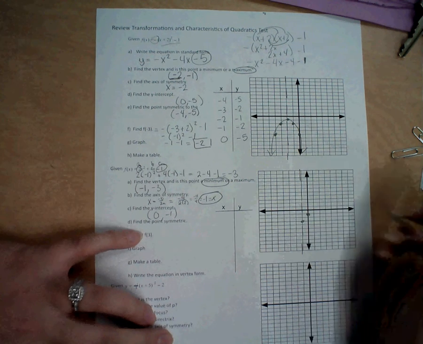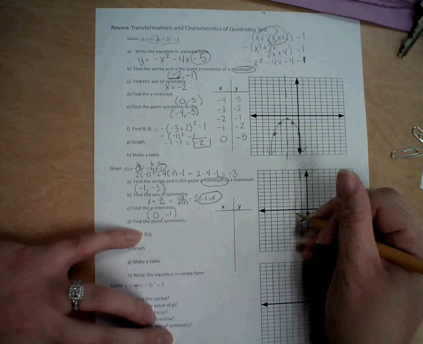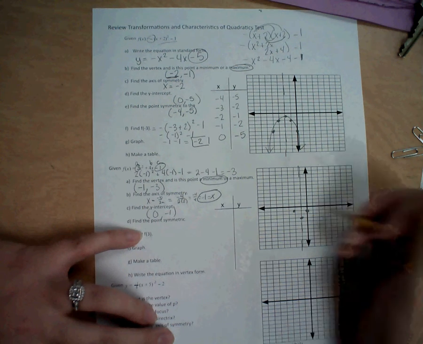My point symmetric, well, this is 1 unit away, so 1 unit away right here will be at negative 3, negative 1.